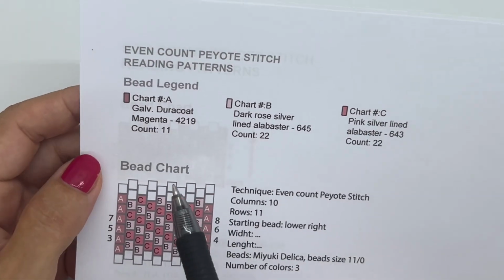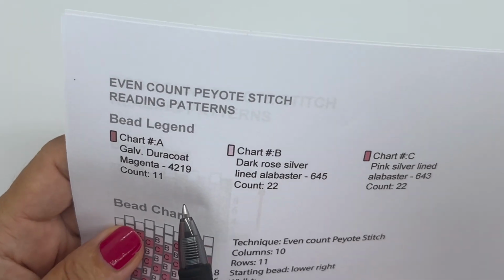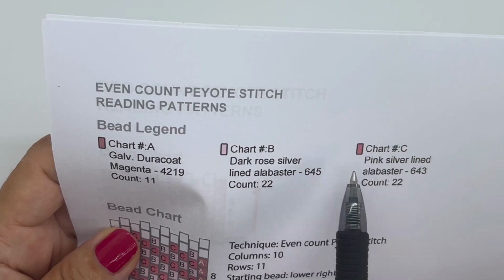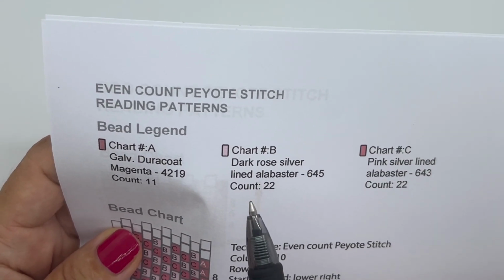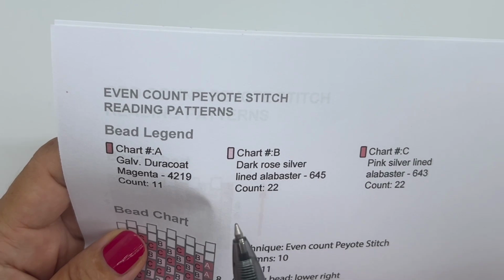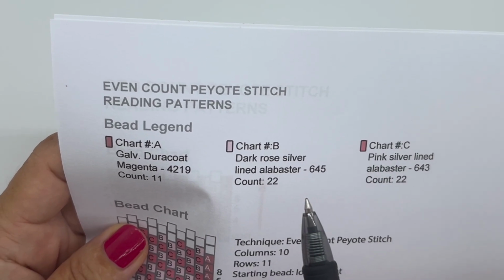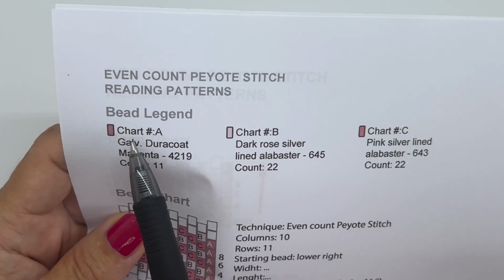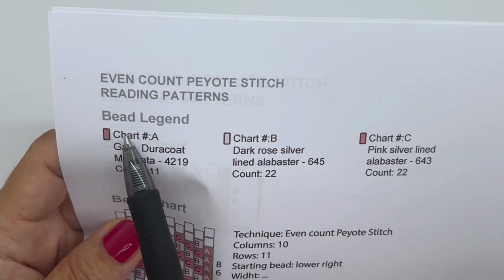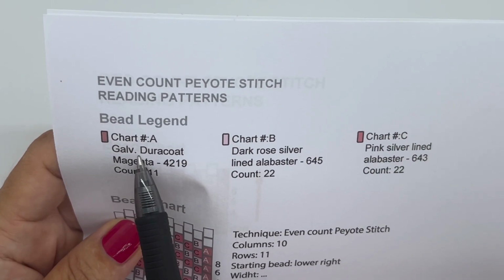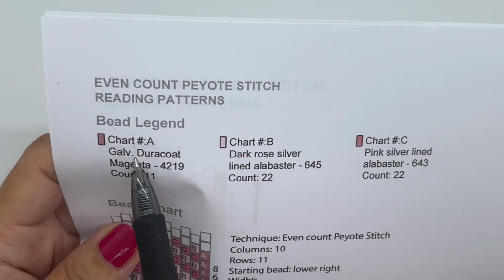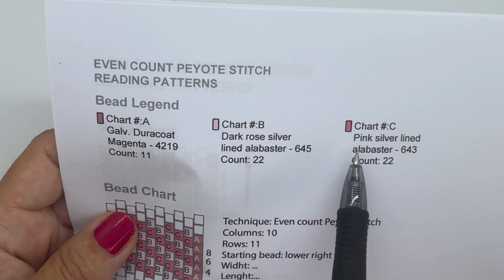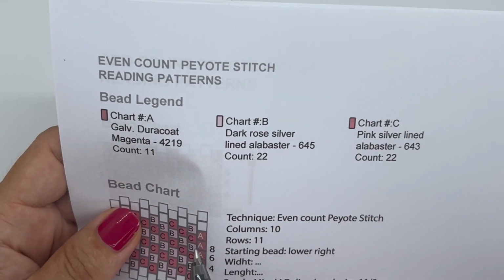I advise you not to go by the names of the beads. Go by the numbers, because different companies use different names for the same numbers. Here you have color A, B and C. You have the name of the color, and the count of how many beads you need to finish the whole pattern.